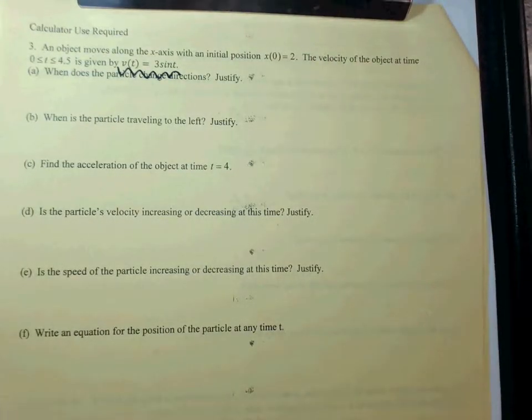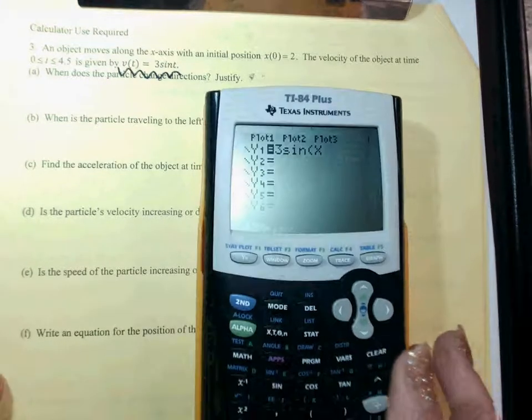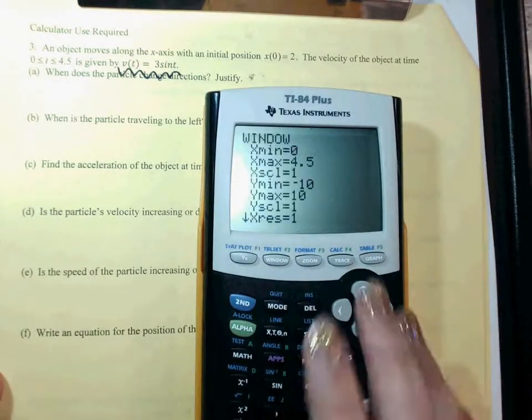Okay, if you graph it on like a standard 10 by 10, you're going to be looking at a bunch of stuff that you don't need. Okay? So, 3 sine t. Ooh, look, it's already in there. Window, nice, great.